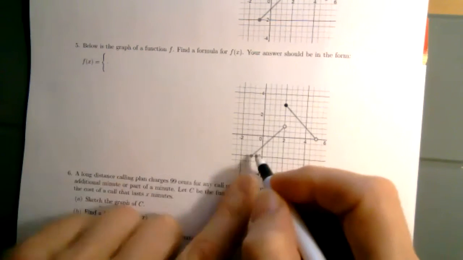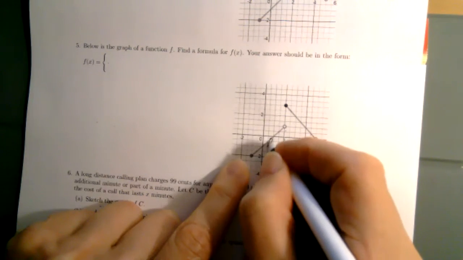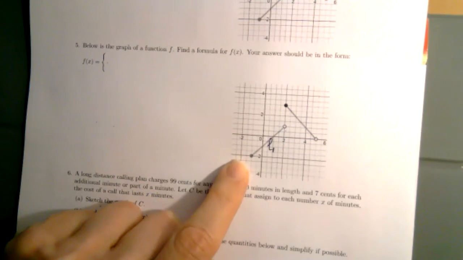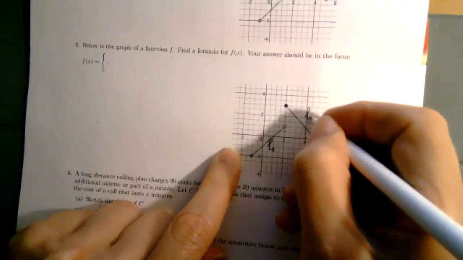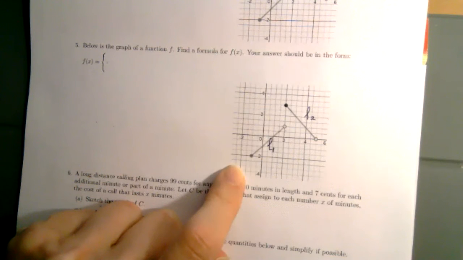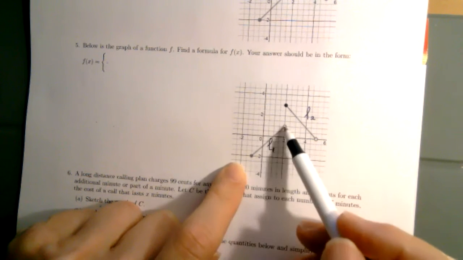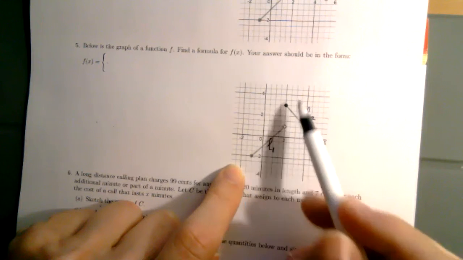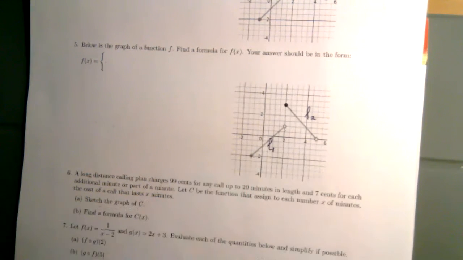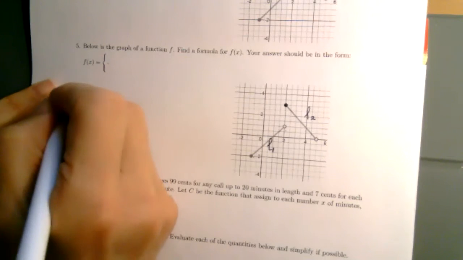I'm going to look at this as a line, L1. Wouldn't it be linear? Yeah, right, that's linear. I'm going to look at this as another line. So I'm going to find the equation of the line, the first one, L1, and the equation of the second, and then put them together. Is that clear?